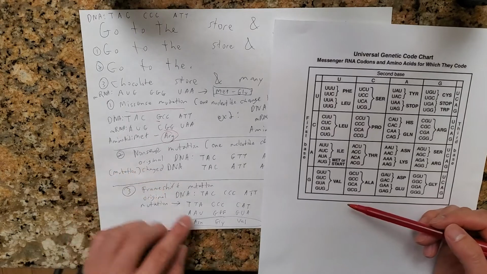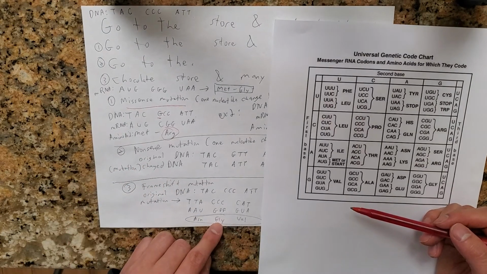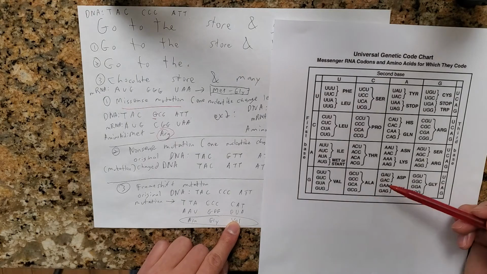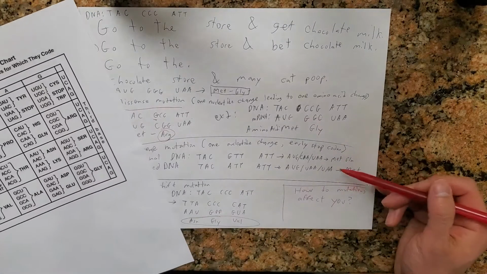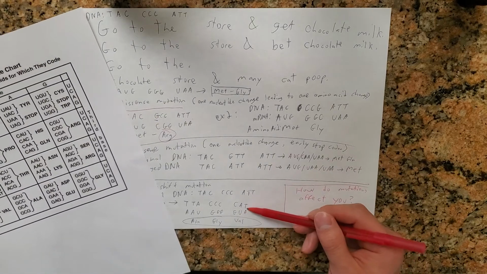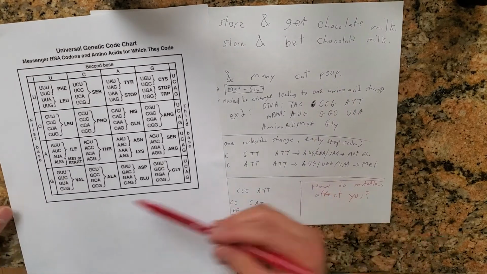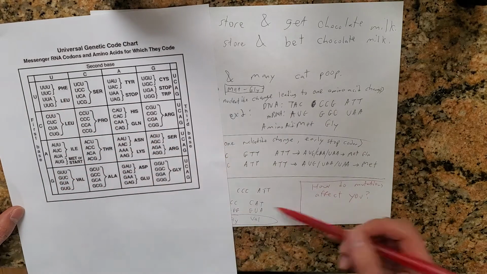Luckily here, the second amino acid is the same, but now there's a third amino acid that didn't exist before, because before we just told to stop, but now we actually have instructions to make a different amino acid. So GUA is VAL.